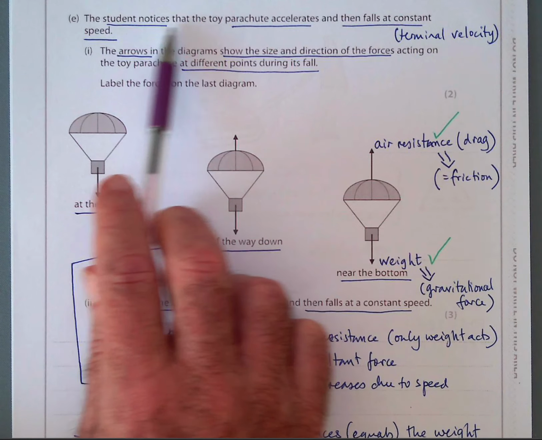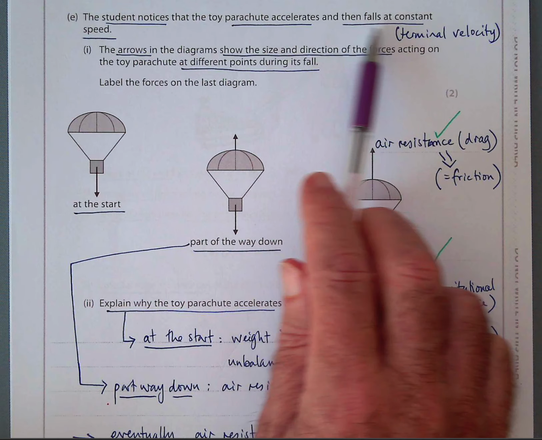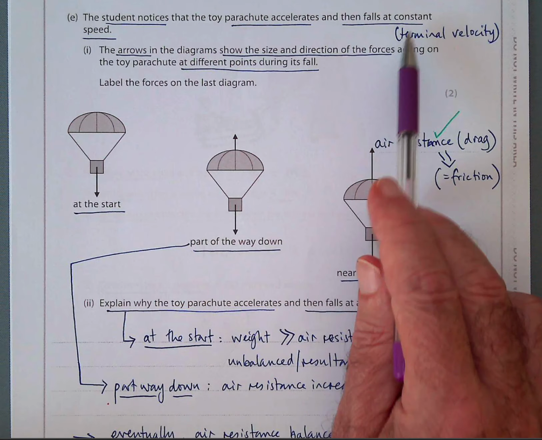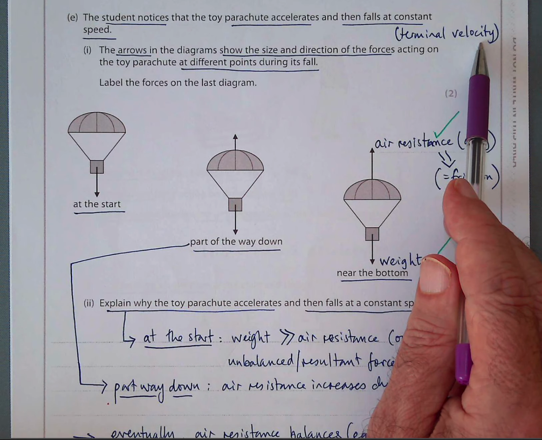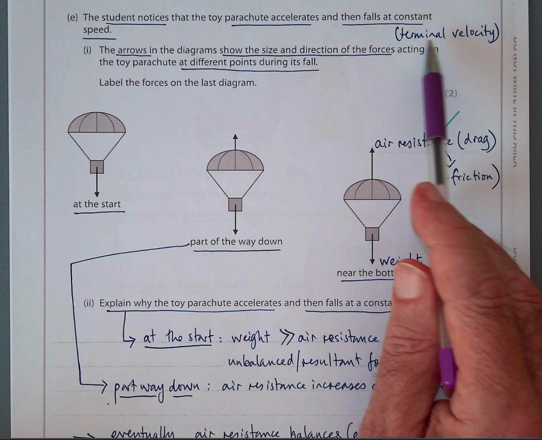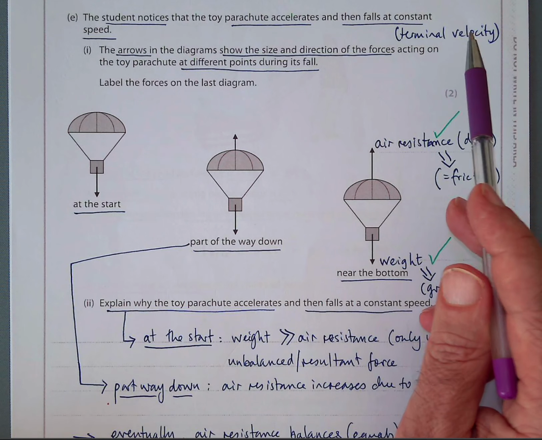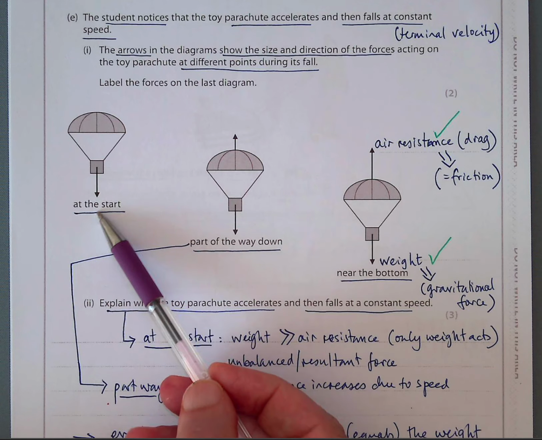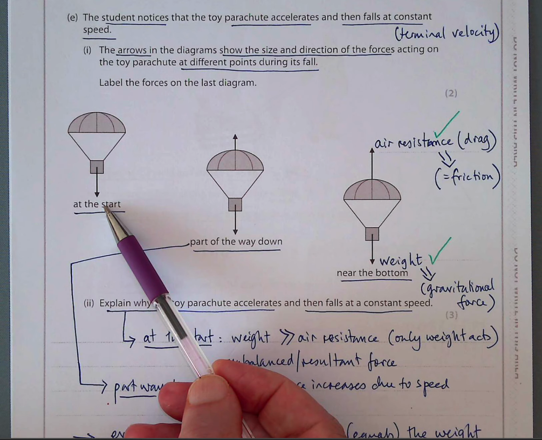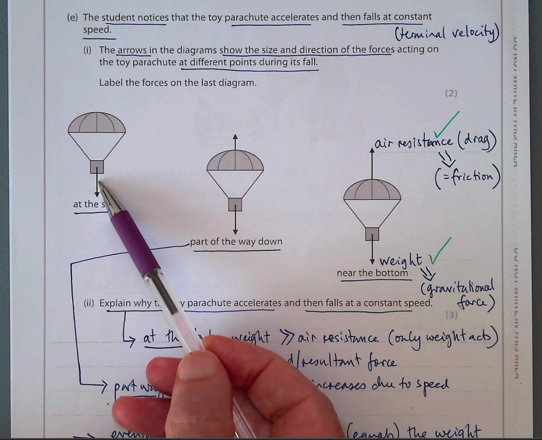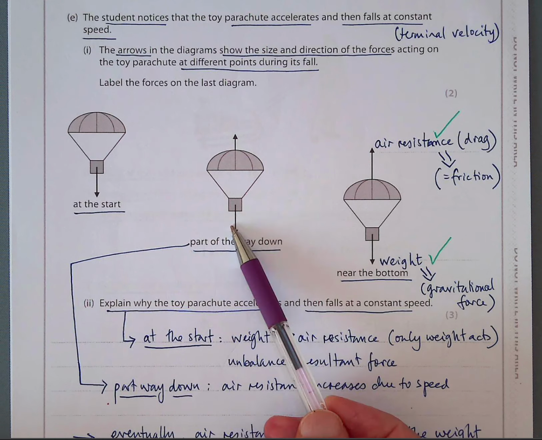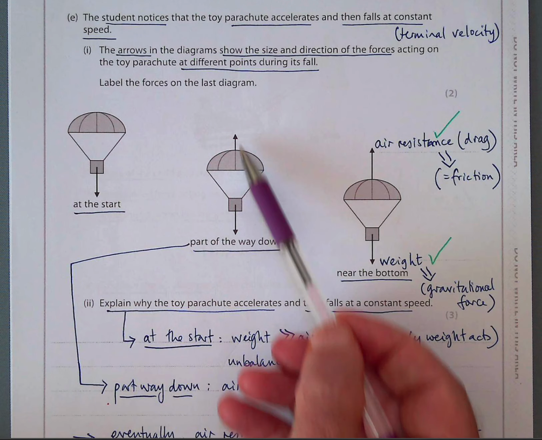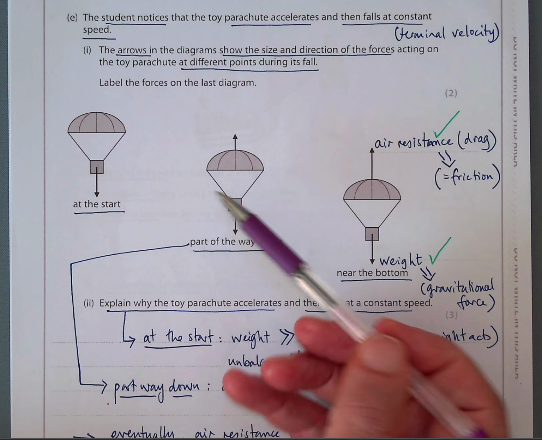The student notices that the toy parachute accelerates and then falls at constant speed. That constant speed is known as terminal velocity, and we definitely watched a video on it. We stopped the video, made sure we drew the force diagrams at different points. Now at the start, all that's happening is that the weight is pulling it down. There's no air resistance because it hasn't started to build up speed yet. Part way down, the speed builds up and the drag force increases.